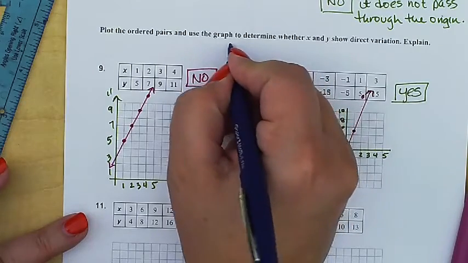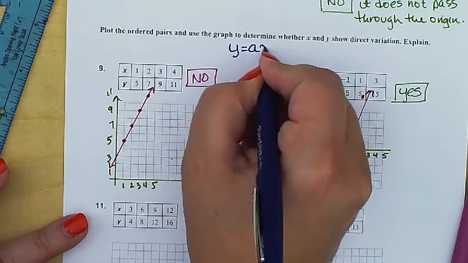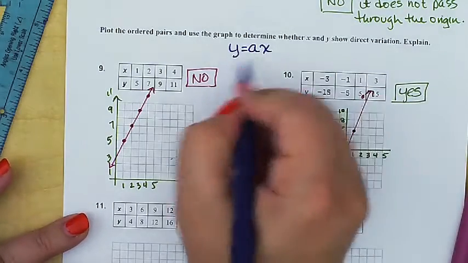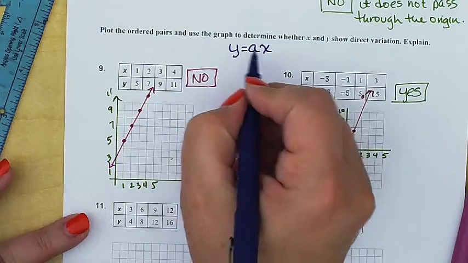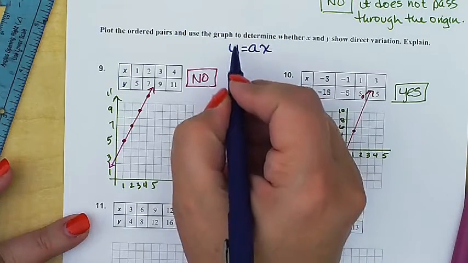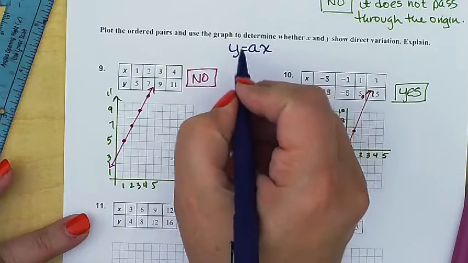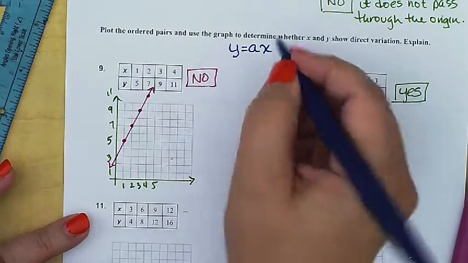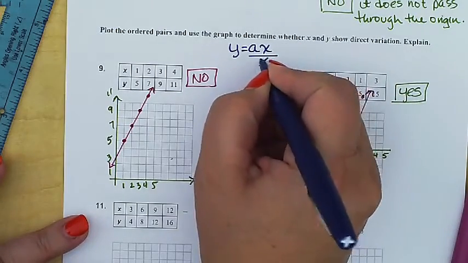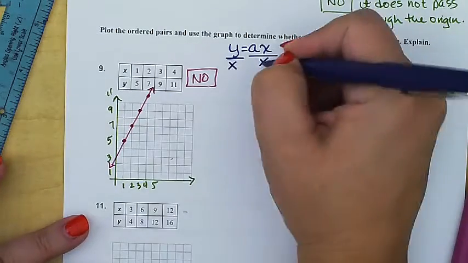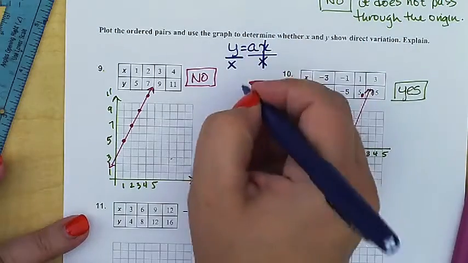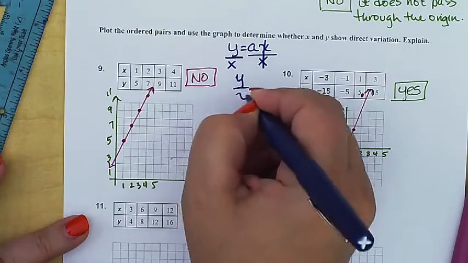The original relationship is y equals ax. And for just a moment, I want you to consider, what if we reorganize this? We've done this before. Instead of having the y isolated, how would I get a by itself? If I wanted to get a by itself, I would want to divide both sides by x. And that way I could rewrite this like this.